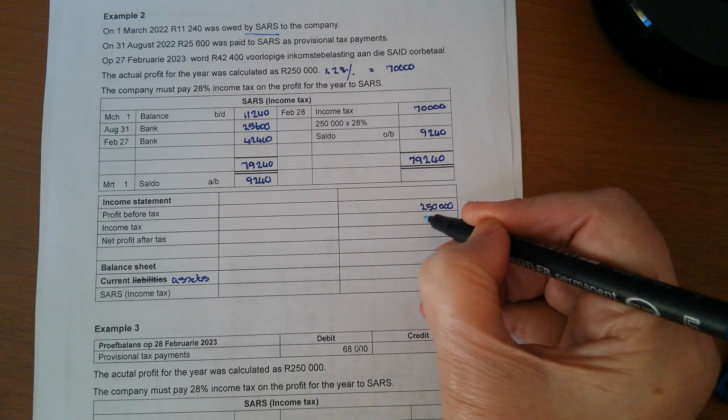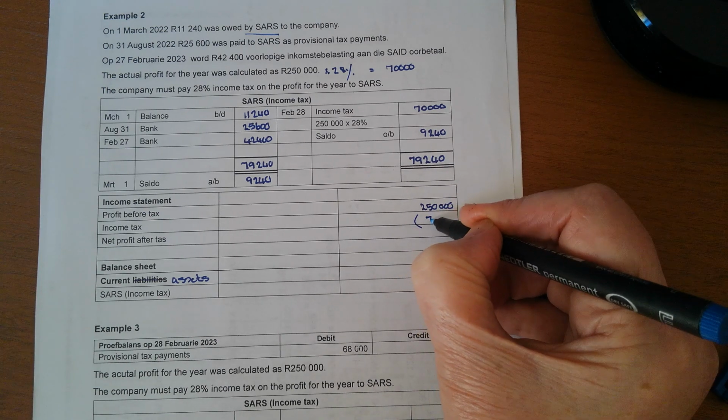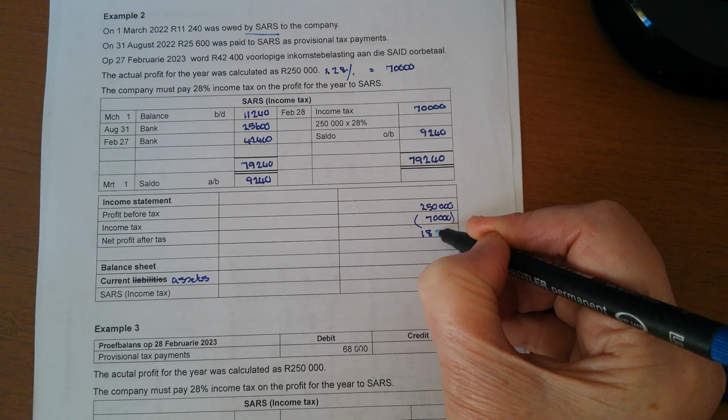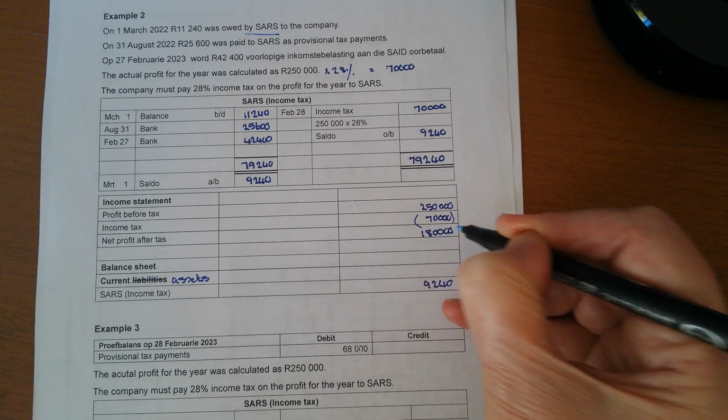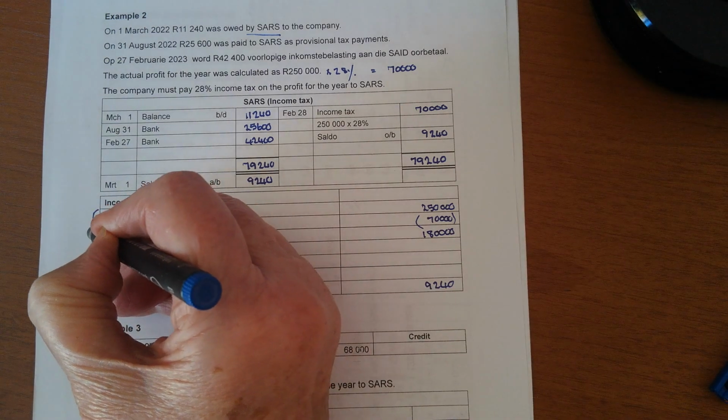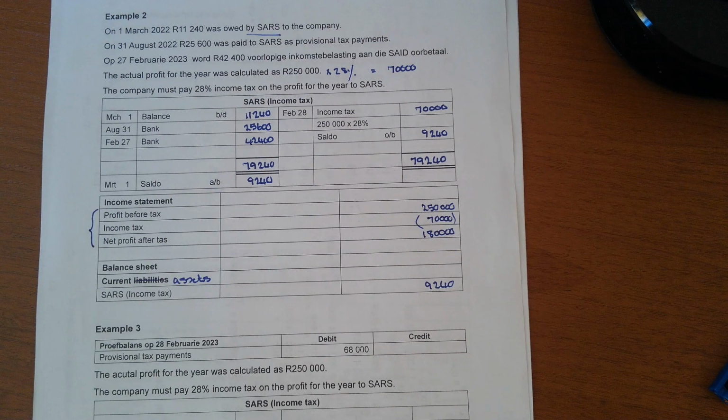Your profit before tax in the income statement would be 250,000. The income tax is 70,000. So the profit after tax in the income statement will be 180,000. So this is the only part in the income statement where companies are different from partnerships and sole traders.